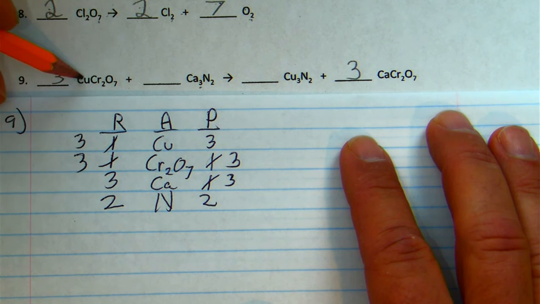And copper is a multiple cation, so I have to declare which oxidation number it is using Roman numerals. Dichromate was a 2-, so this is copper(II).